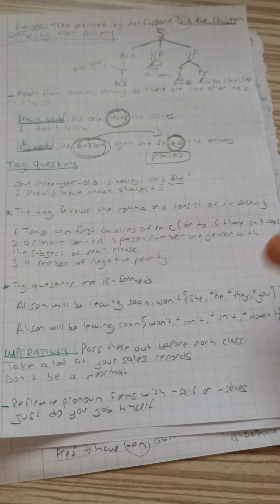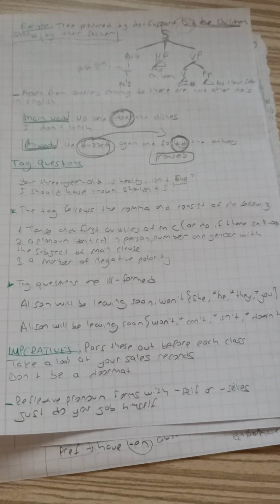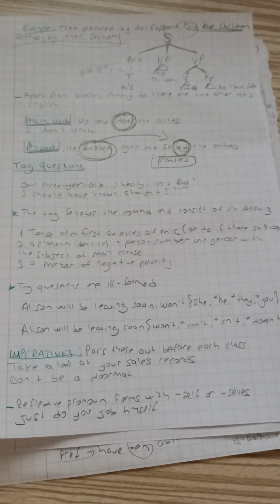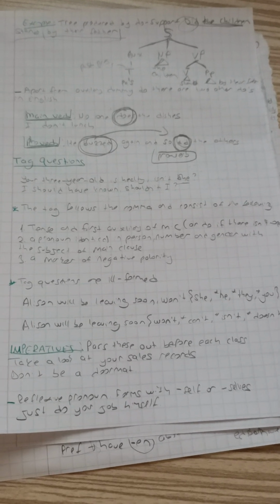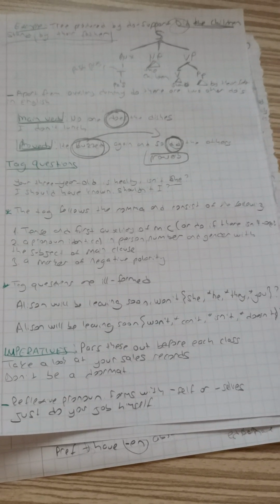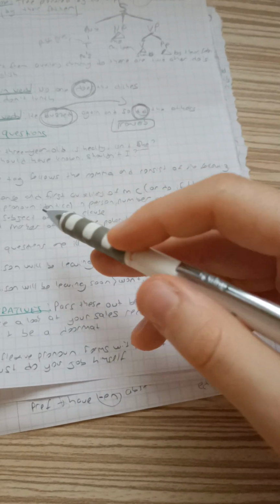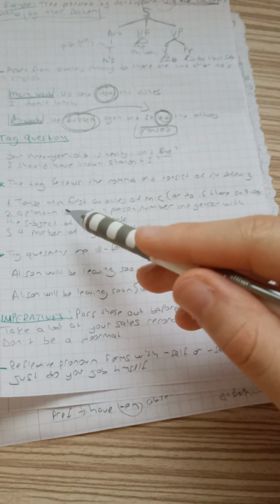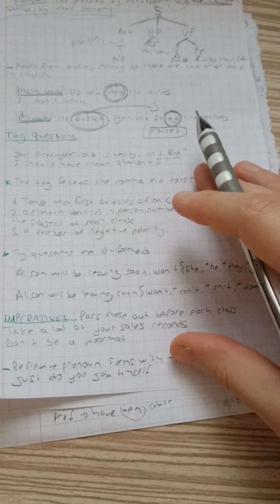And the tag follows the comma and consists of the following. First is tense and the first auxiliary of the main clause, or do if there isn't one. And the second is a pronoun identical in person, number, and gender with the subject of the main clause.